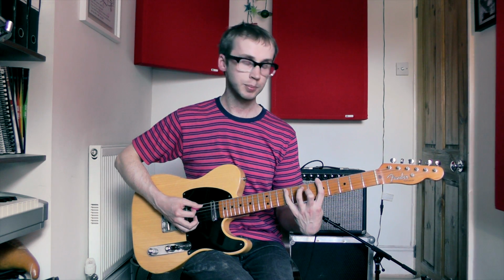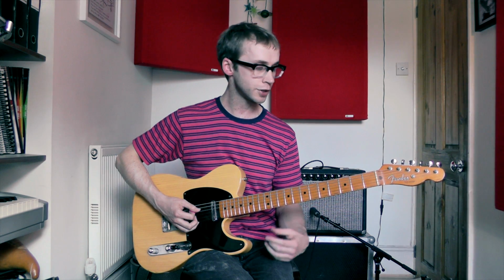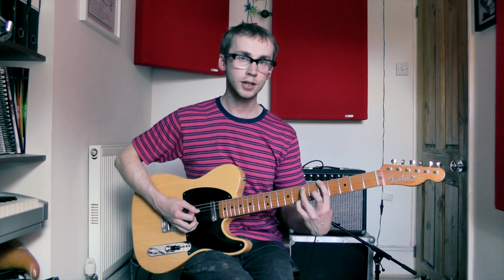A bar is 1, 2, 3, 4. So we'll play that 4 times. Then we're going to move to our D chord shape. This is really straightforward. We're just going to do exactly the same thing, but we're moving it across to the next set of strings. So instead of playing on the 5th and 6th strings, we're playing on the 4th and 5th strings. So everything is moved towards the floor.